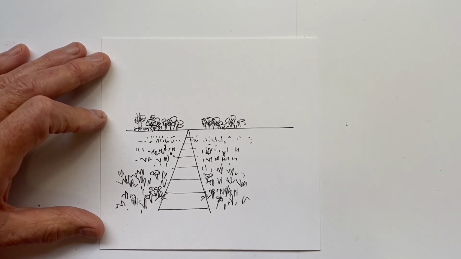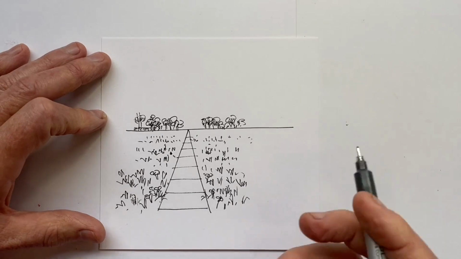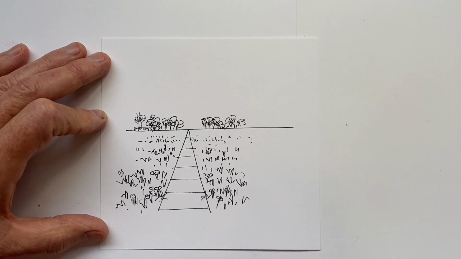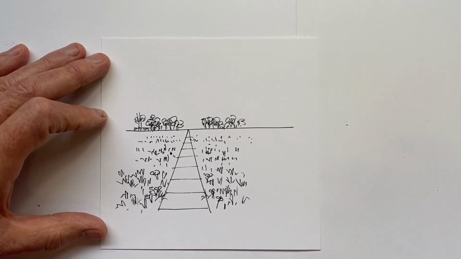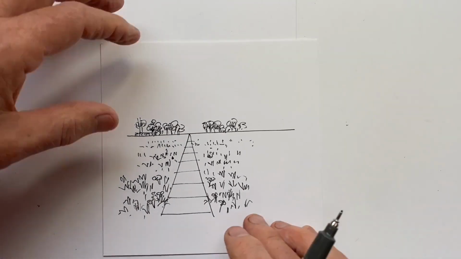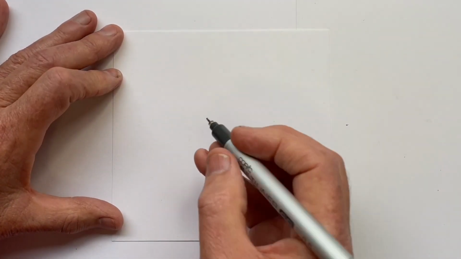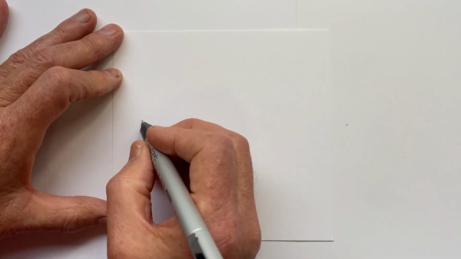Let's look at another way that in lots of ways is extremely similar to this, but far more effective in creating a realistic effect. And then we'll compare the two. This path also needs a horizon to go to.